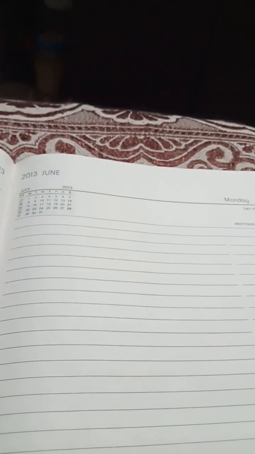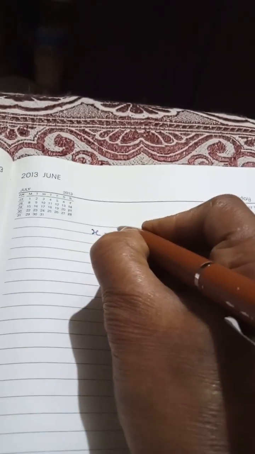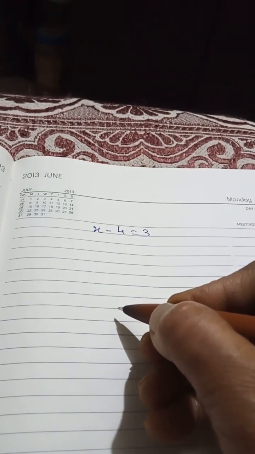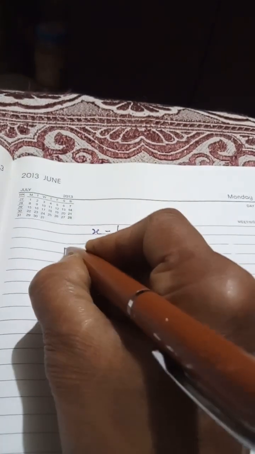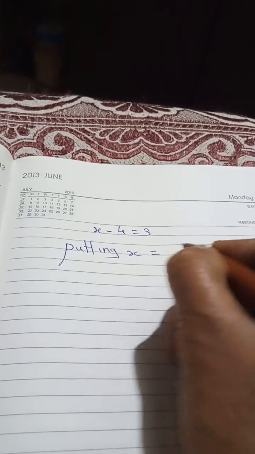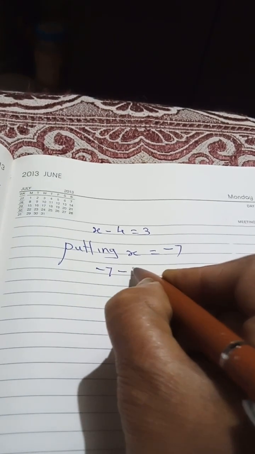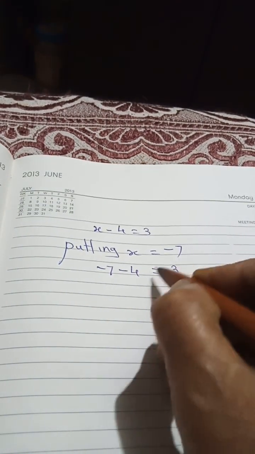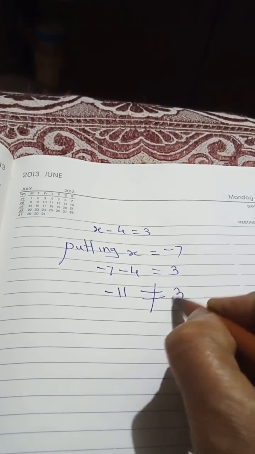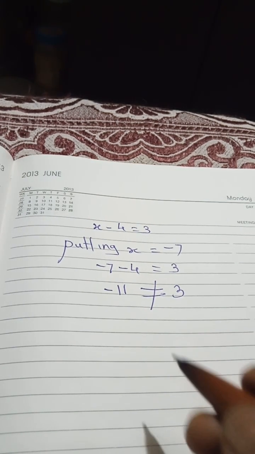Now the last step. See here, x minus 4 is equal to 3 is given. Putting x is equal to minus 7. See here. So minus 7 minus 4 is equal to 3. So minus 11 you can write is not equal to 3. Minus 11 is not equal to 3.